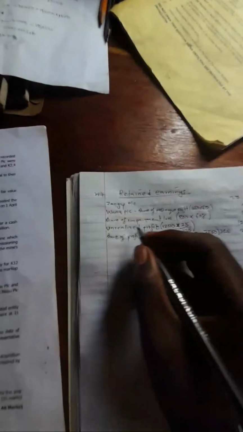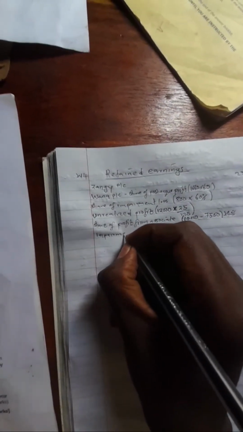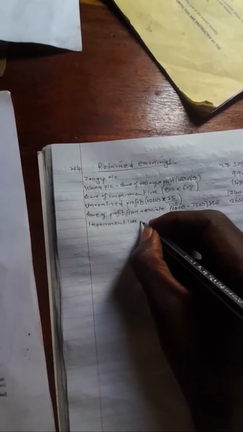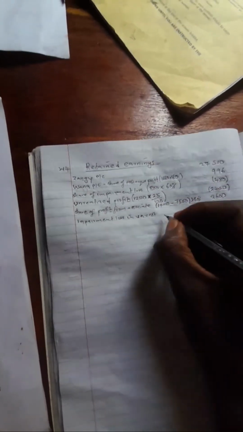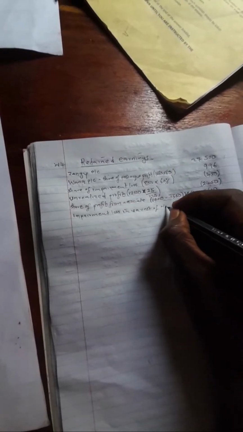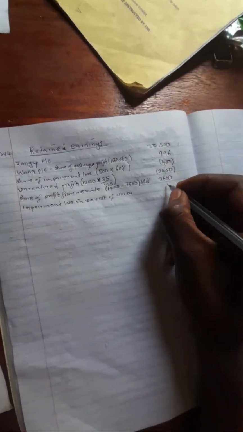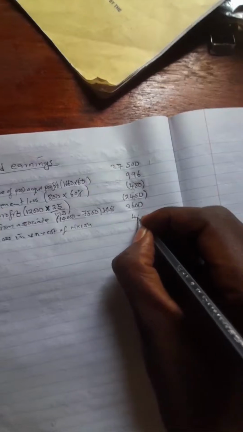So we have to remove the impairment loss in the investment, which is 0.4 million, which is 400. You simply remove all of it.